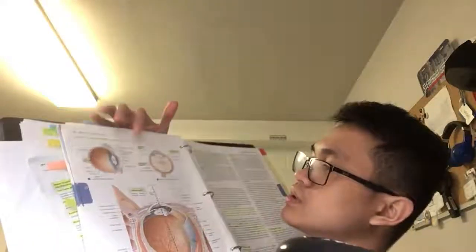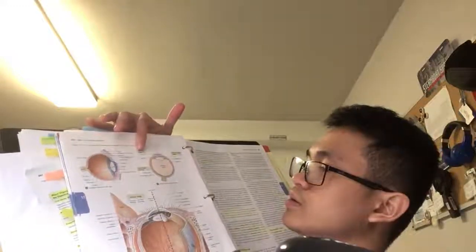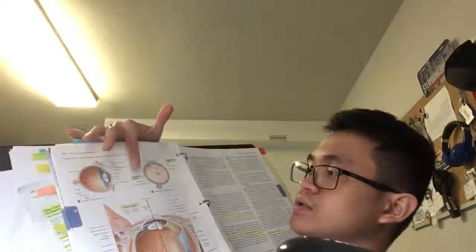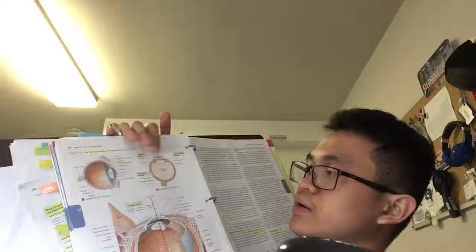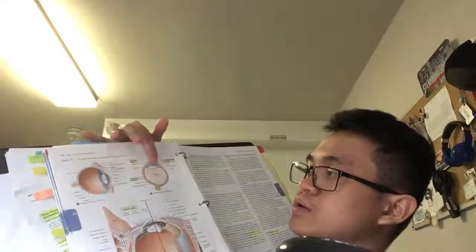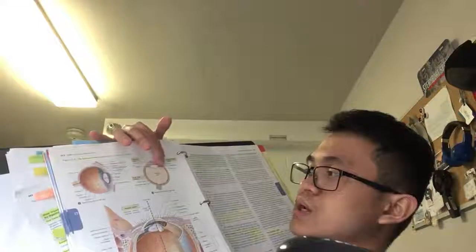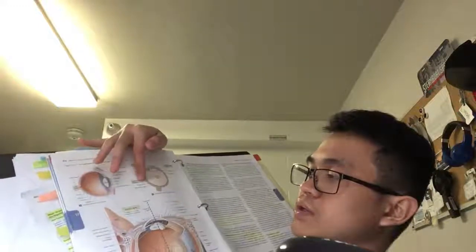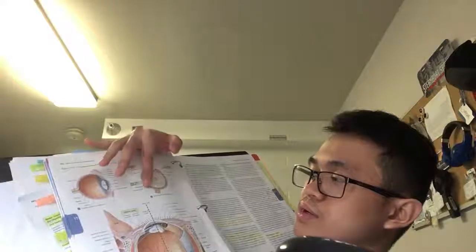Next figure is 17-5B. In this figure, we can see the three layers of the eye: the fibrous layer, the vascular layer, and the inner layer, the retinal layer. The fibrous layer consists of the cornea and the sclera. The vascular layer consists of the iris, the ciliary body, and the choroid. And the inner layer, or retinal layer, consists of the neural part and the pigmented part.